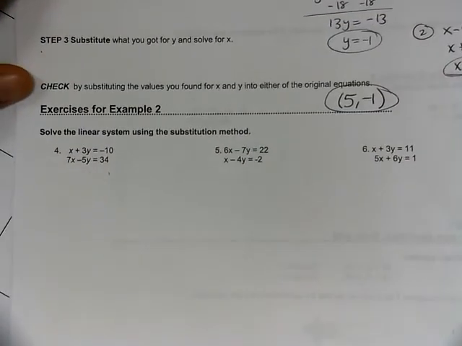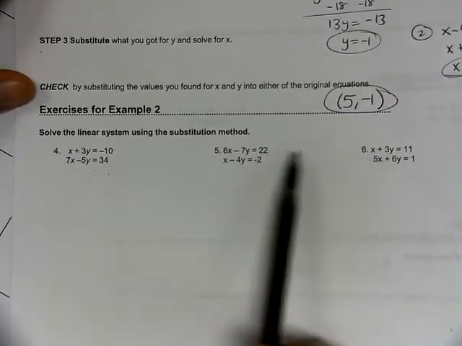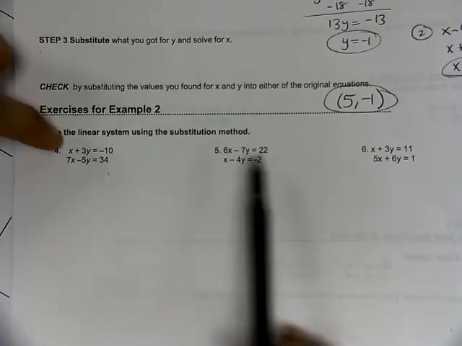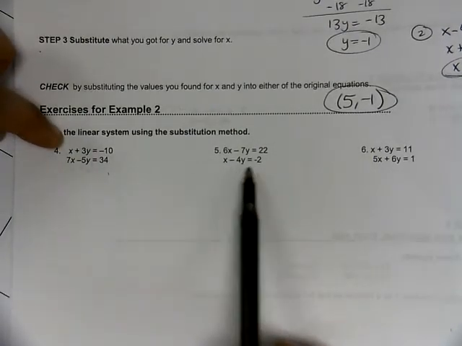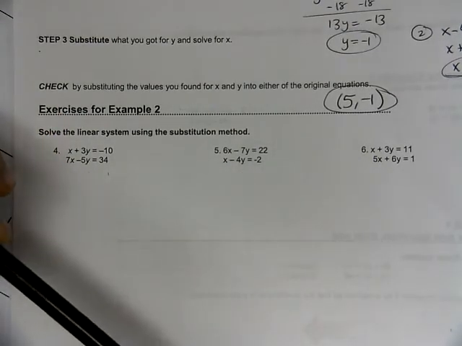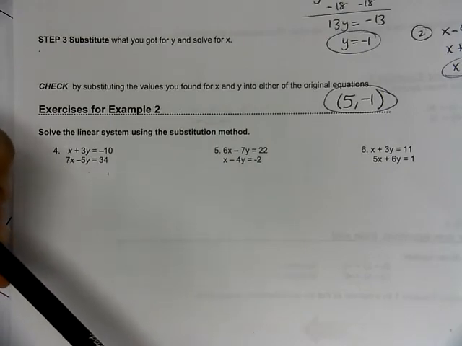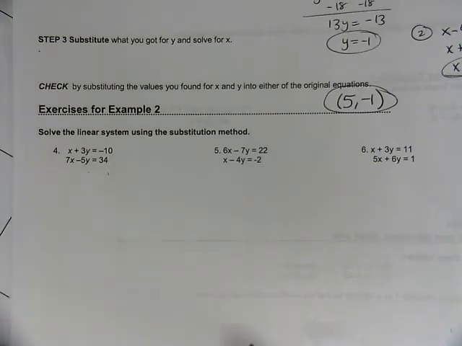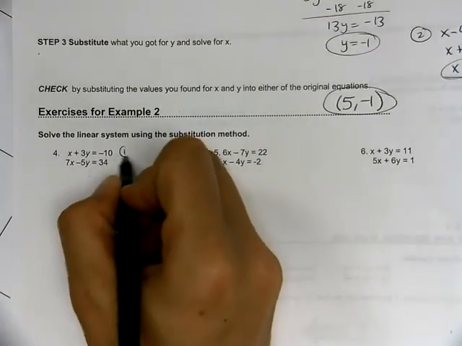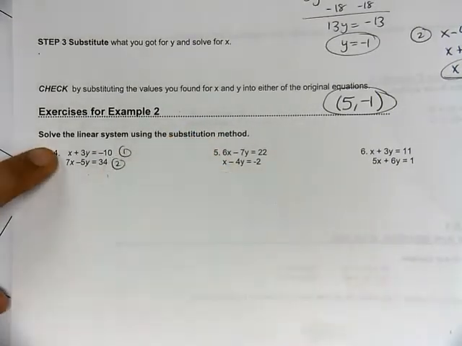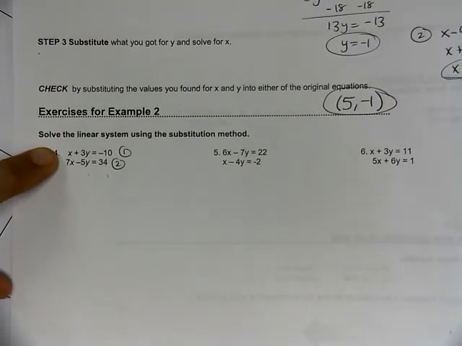So in all of these examples here, see how you have an x that's by itself? That's how you know that's what you have to solve for. Okay, so let's look at number 4. So I'm going to take equation 1, and I'm going to make it so that it's an x equals.